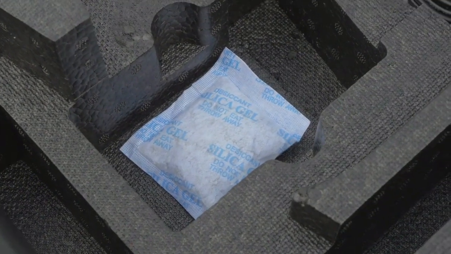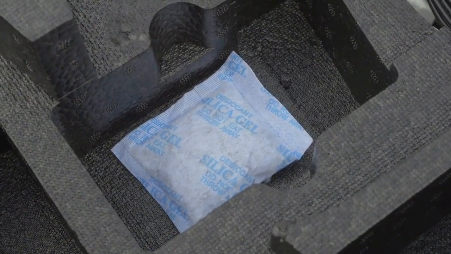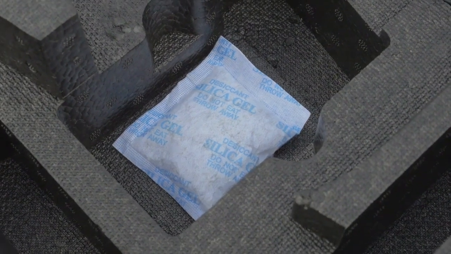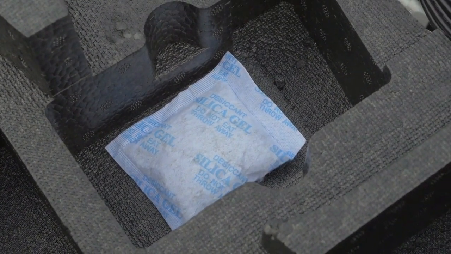Finally, I highly recommend placing a little silica packet inside of your drone case. This will absorb any moisture that might get left on your UAV when you pack it away, and you can use any silica packet. They're often included in shipping boxes, or you can order some bigger ones online for just a few dollars.